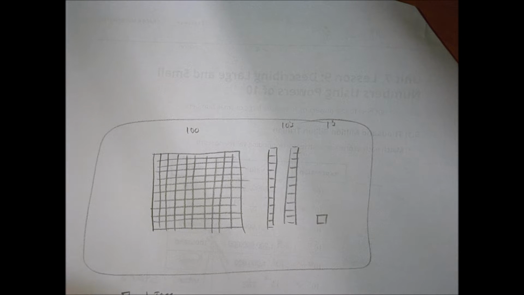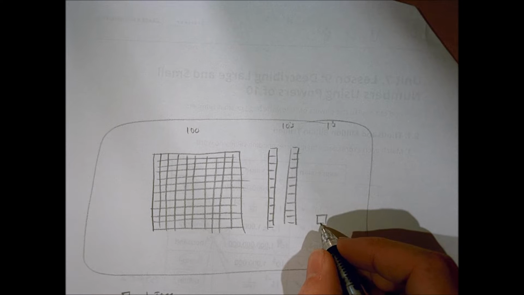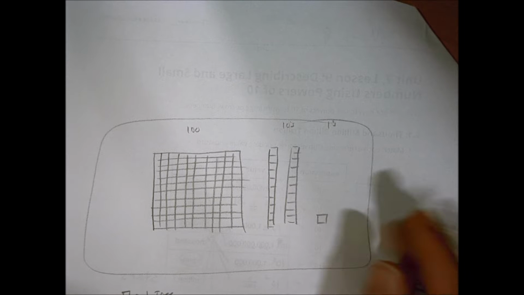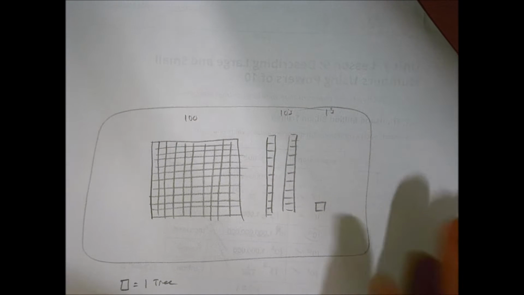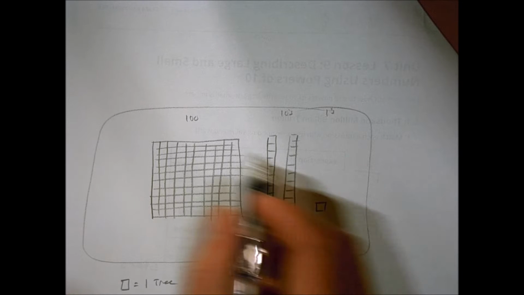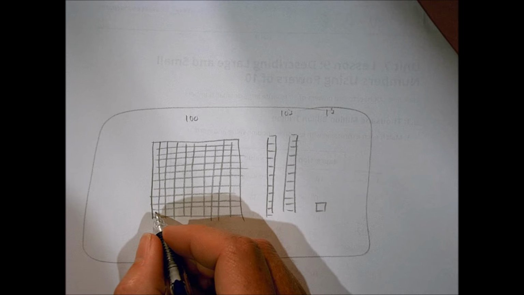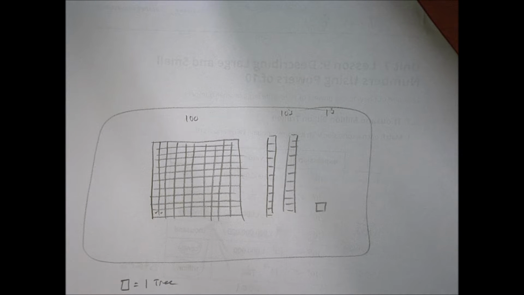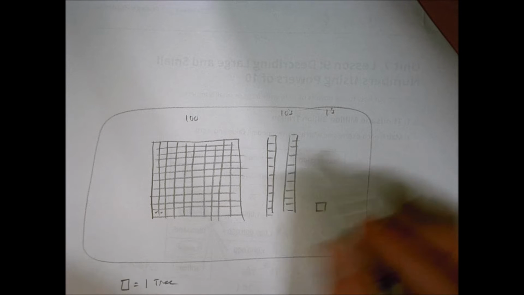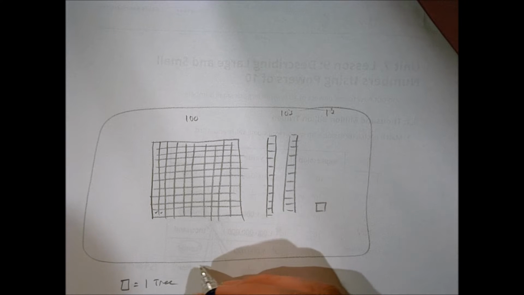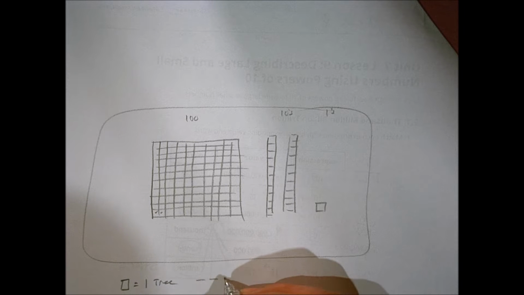Okay, so what if each square, and again this is 100 squares in here and 10 squares in each of these sticks, what if each square actually was equal to or represented one tree? How many trees would I have in this picture if this was one tree and these were all trees? So that's a tree, and so on and so forth. What would that represent? When you think about place values a little bit here, I have 3 spaces to fill in. So if that's one tree, great.